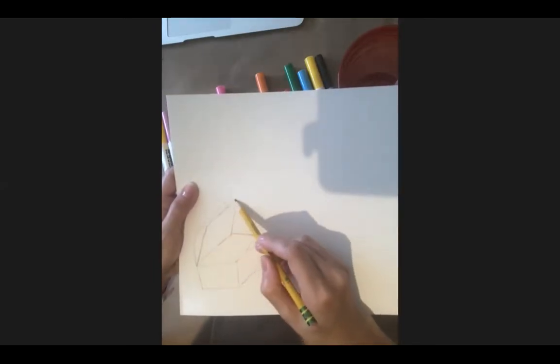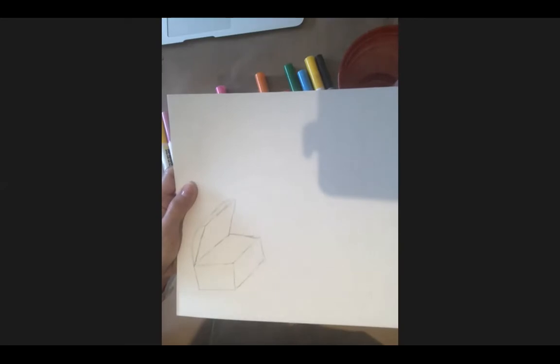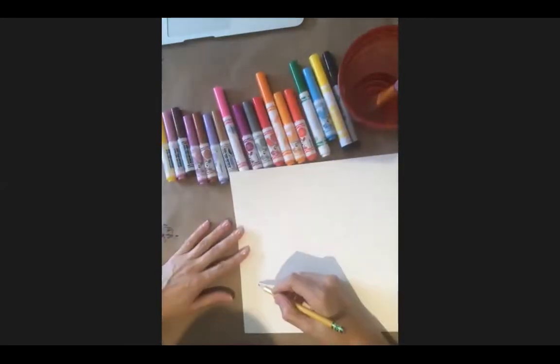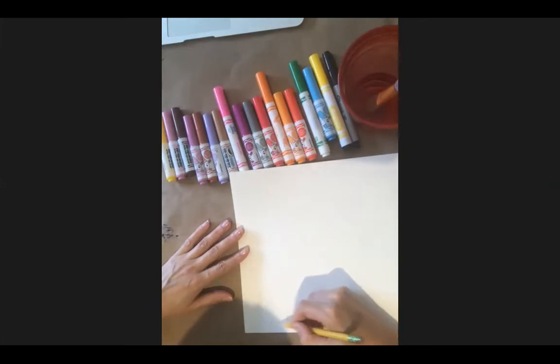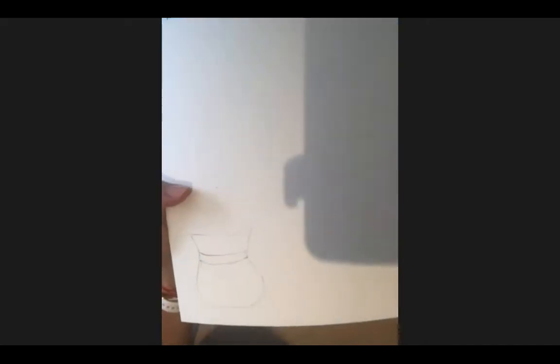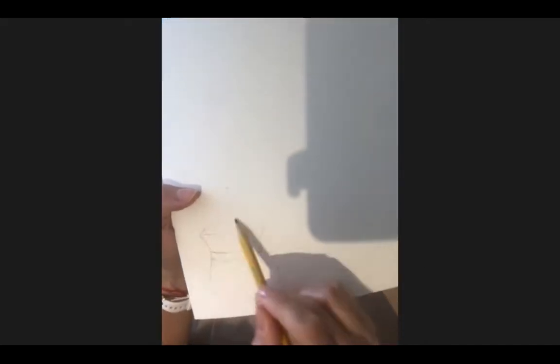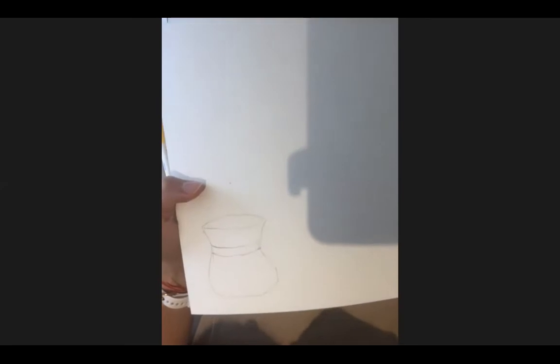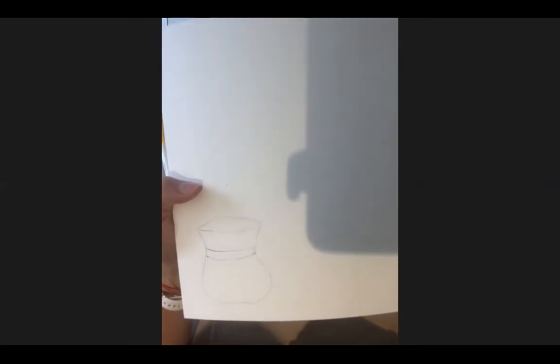If you find this too difficult to do, you can just do a bag, okay? The treasure could also be in a bag full of coins. So you can just draw a bag. I'm gonna show you. You can just draw a bag like this, and we'll have the rainbow coming out from that bag, okay?